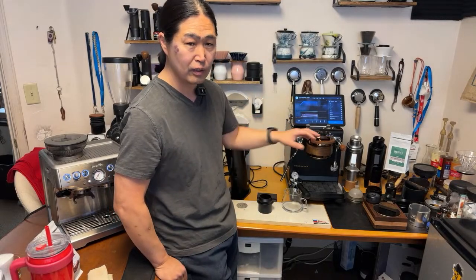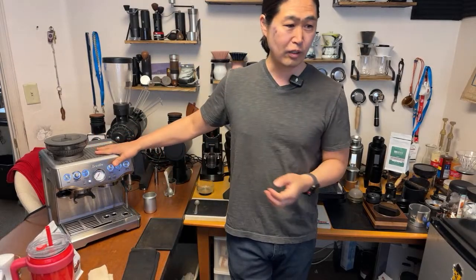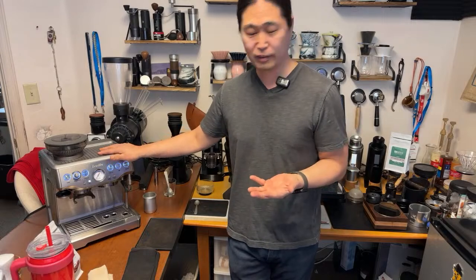In contrast, flow profiling. So this one, the Breville Express, when it comes to flow, I mean, the set number, I cannot control the flow.